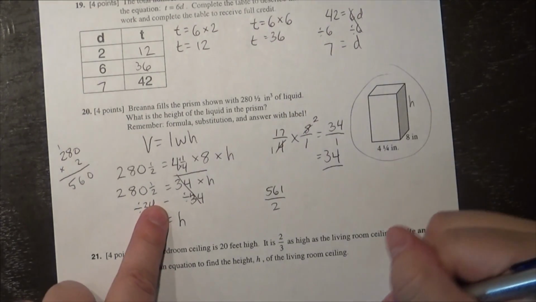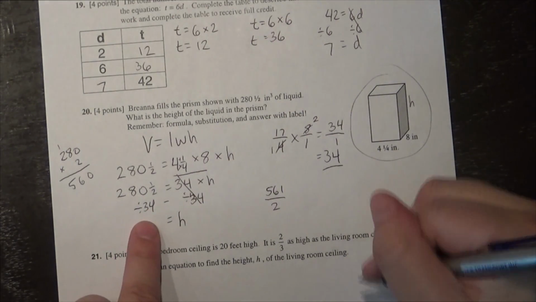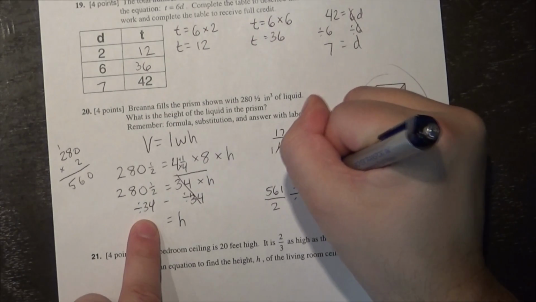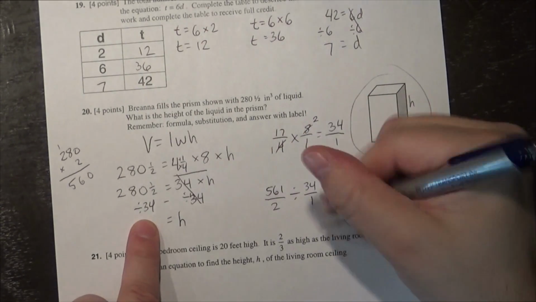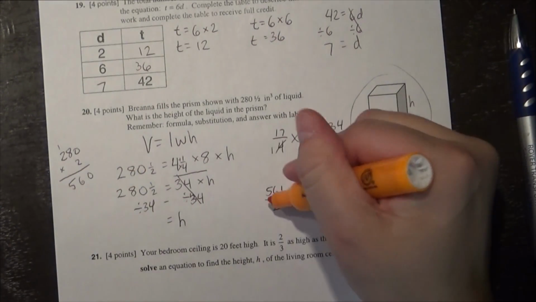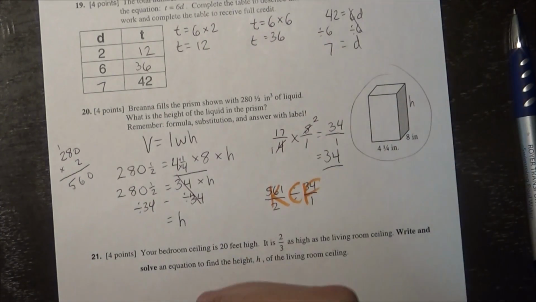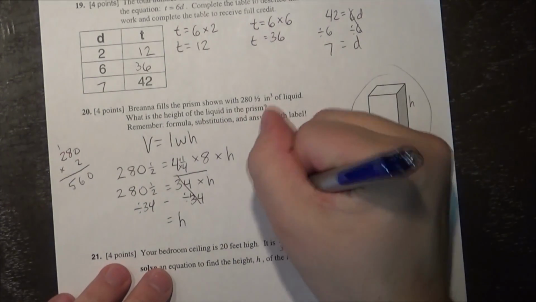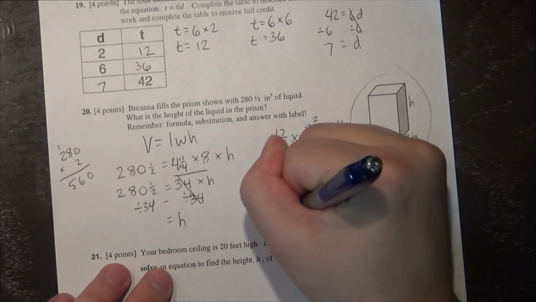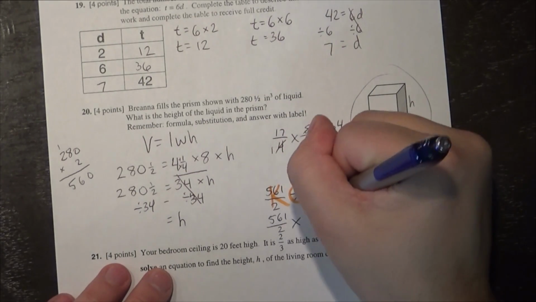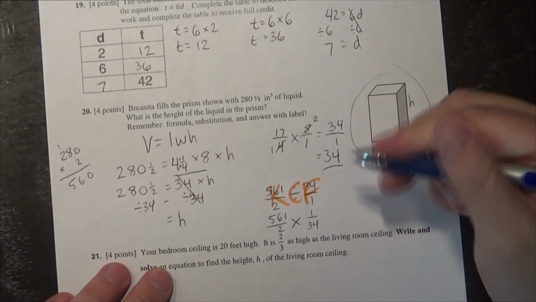Keep the denominator the same over 2, divided by 34 over 1. Now, of course, I remember when I'm dividing, I can keep, change, flip, and that's exactly what I'm going to do now. So I have 561 over 2 times 1 over 34.